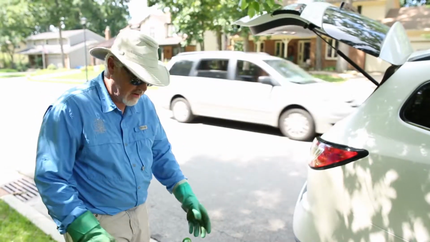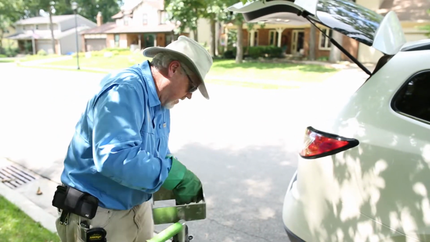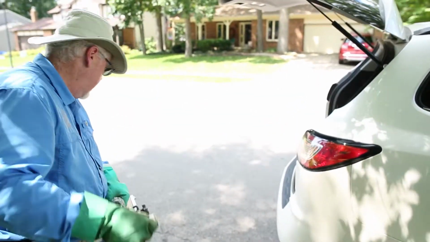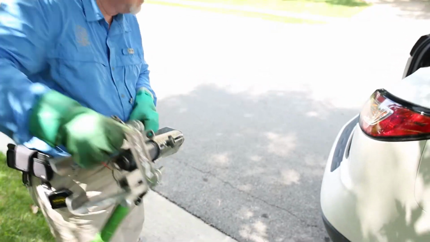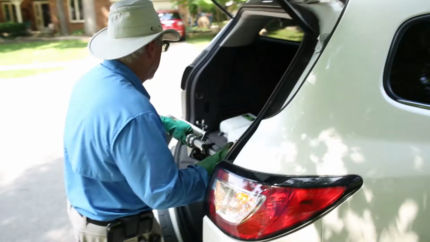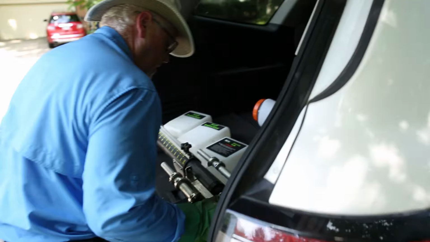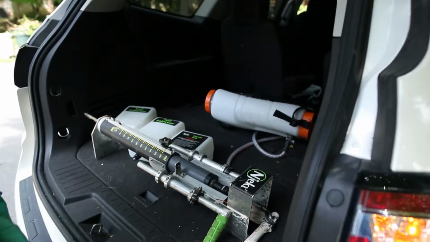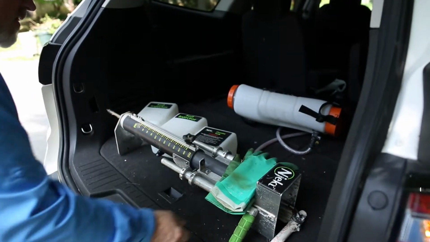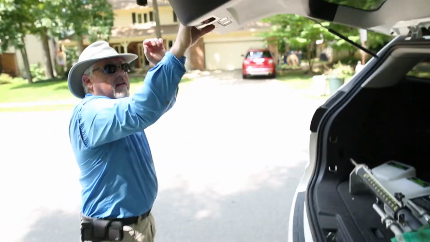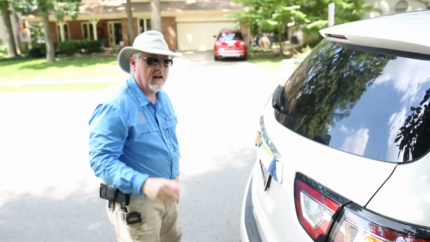Now it's just air. Now I can take this tool, nice and light. It's not going to leak. I can take it, put it in the back of my vehicle. Take my gloves off. And on to the next site.